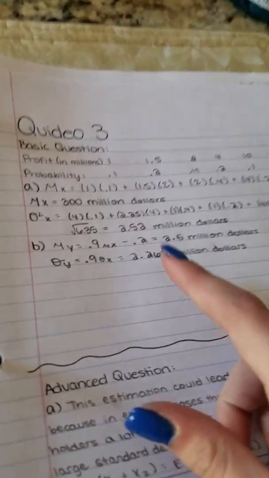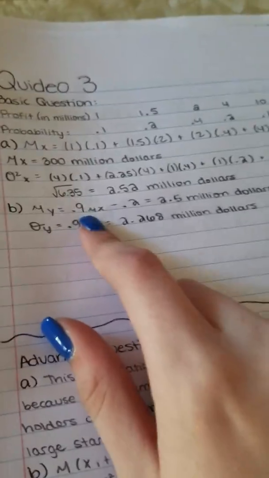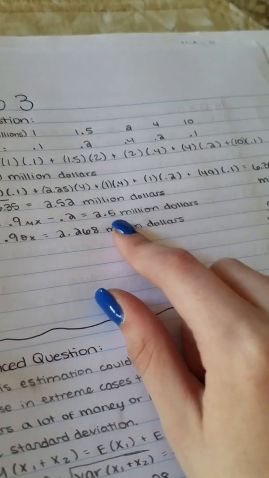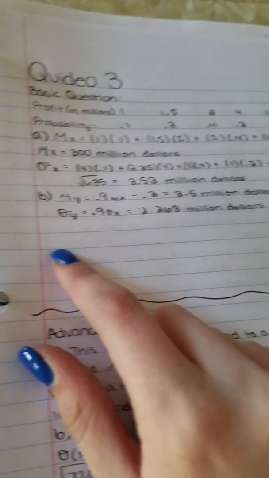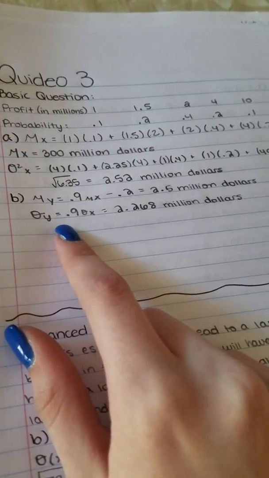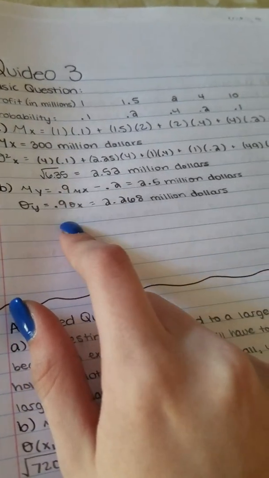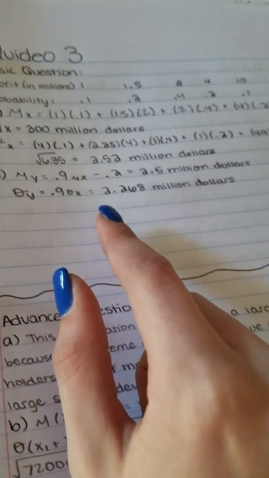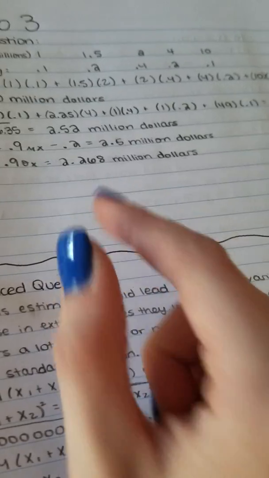Okay, so to find the mean, we are going to just plug it into this equation right here. So it's going to be 0.9 times the mean minus 0.2, which is going to give us $2.5 million. And then to find the standard deviation, we're going to do the same concept but plug in the standard deviation. So we're going to get 0.9 times that, and that's going to be $2.268 million.